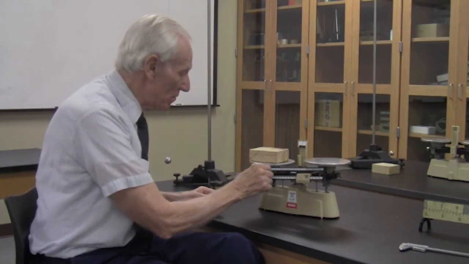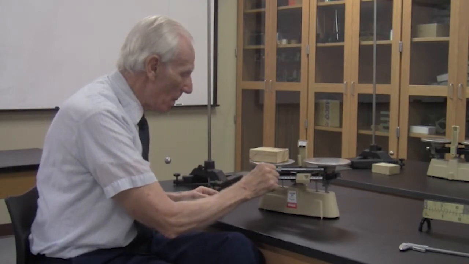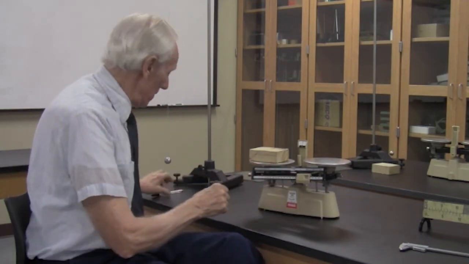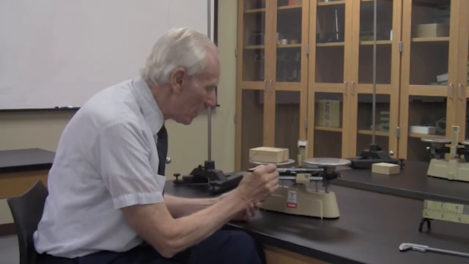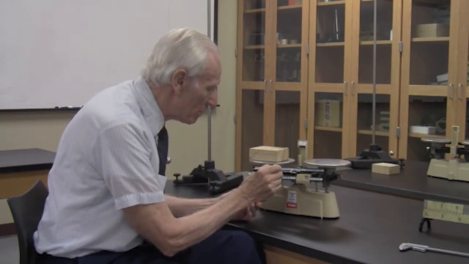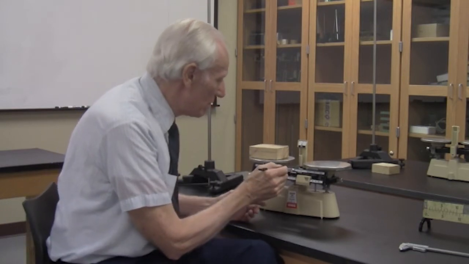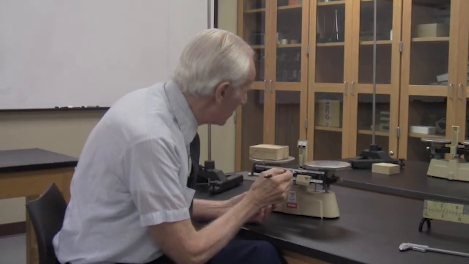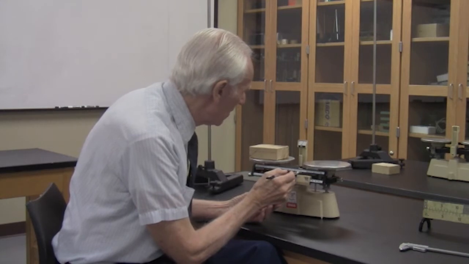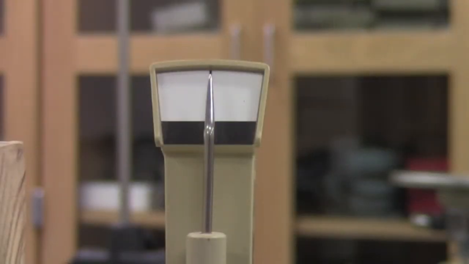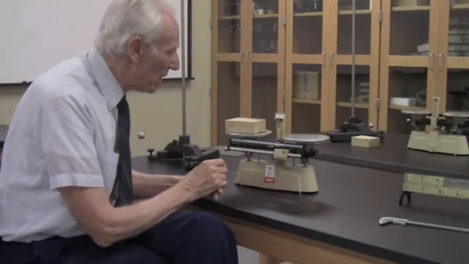So I'm going to scooch this up until, it kind of helps to have something smaller than your thumb to do this with. But I'm going to scooch this up until, once again, the scale is balanced. And I think I accidentally, at the last little scooch, got it balanced.